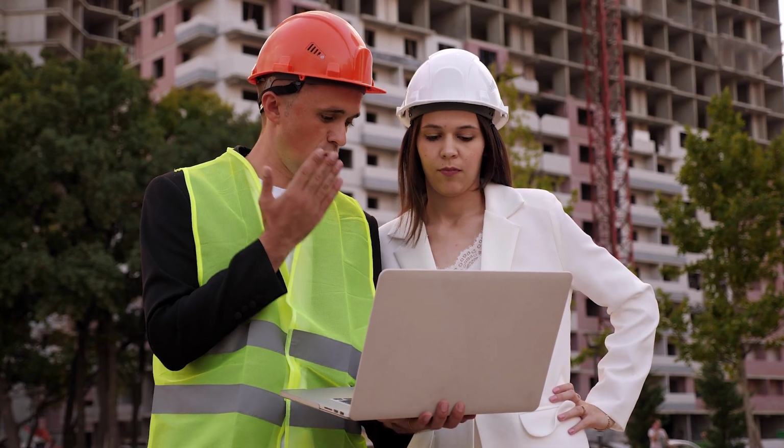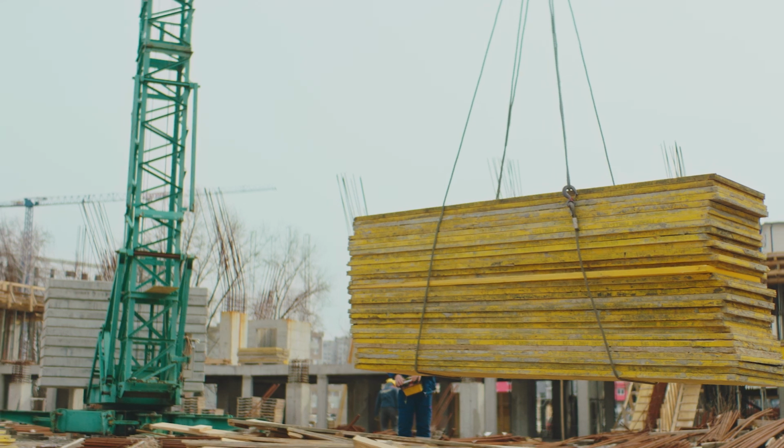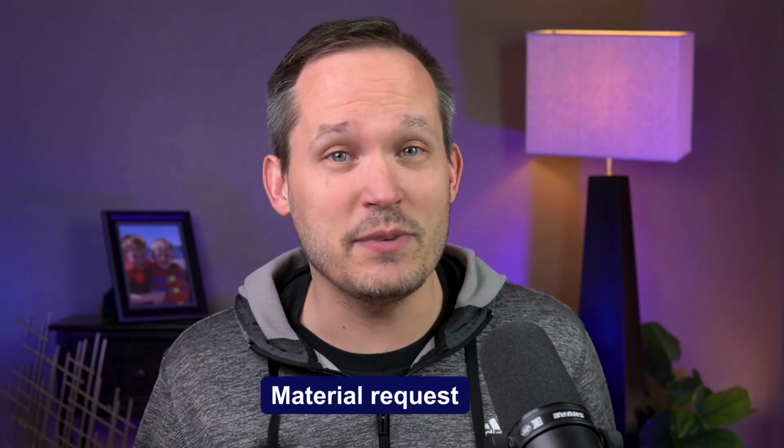Today we're going to be talking about using an inventory management system in construction that's actually easy to use. For our use case, we're going to be a foreman on one of our job sites, and we need some material delivered out to us from our warehouse. So the first thing that we need to do is fill out a material request.